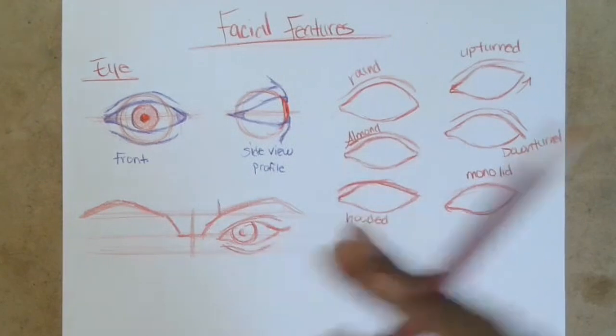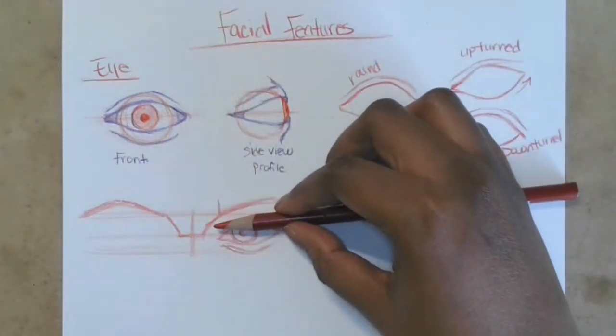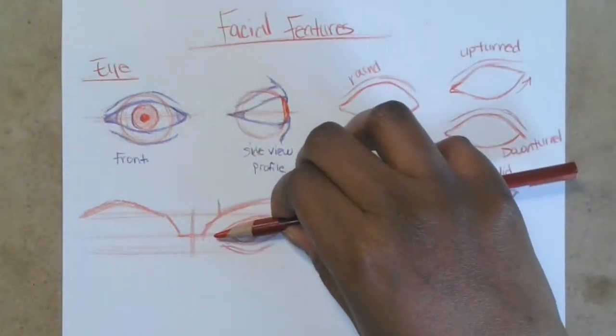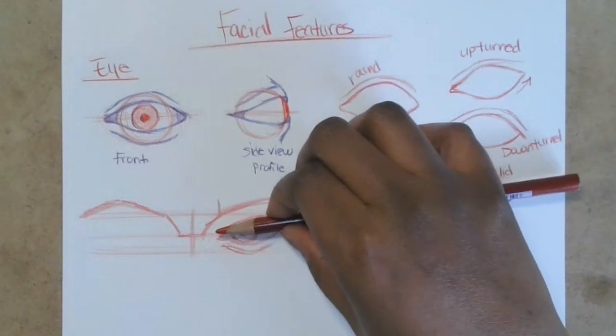The space in between the next eye I draw would be this exact eye length. Now, this is not the same for everybody.